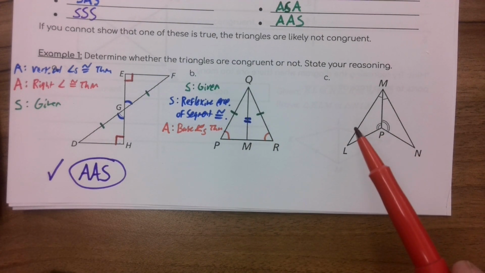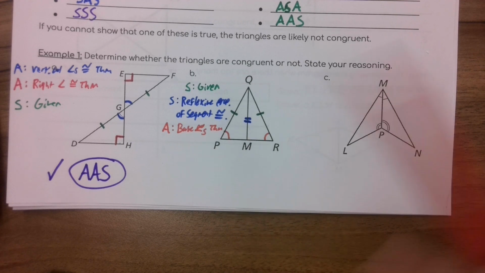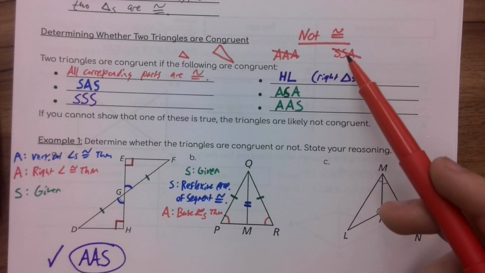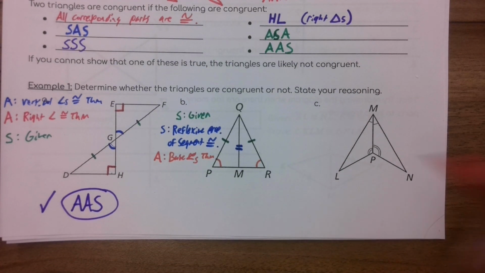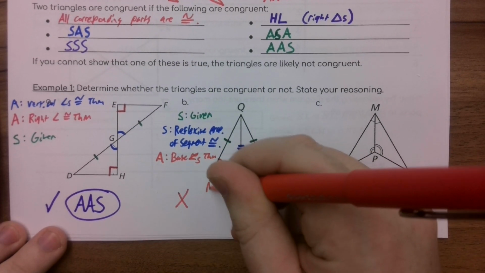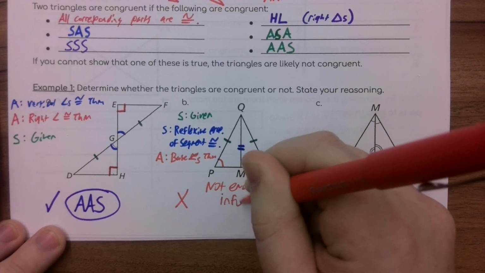But what do we have here? A side, and an angle. That's actually one of our not theorems. Believe it or not, we cannot prove that these two triangles are congruent. Not enough info.